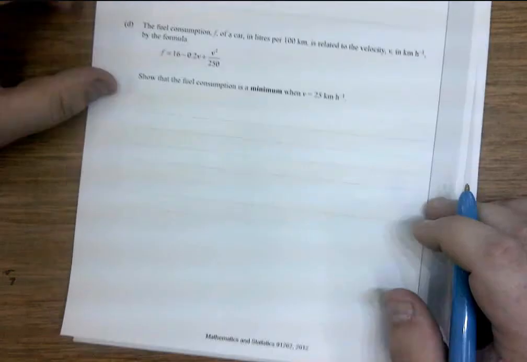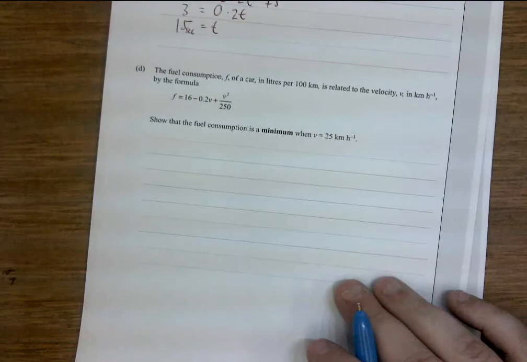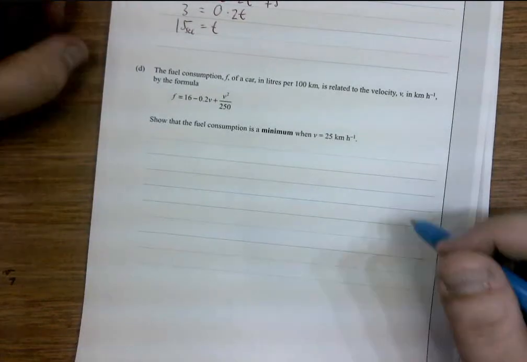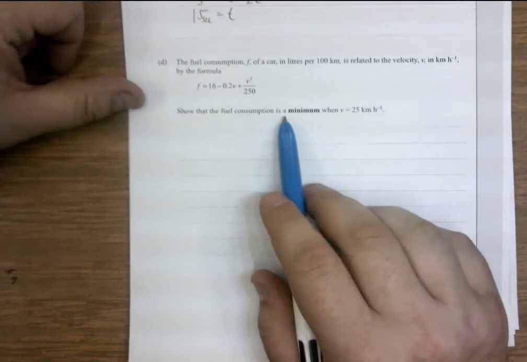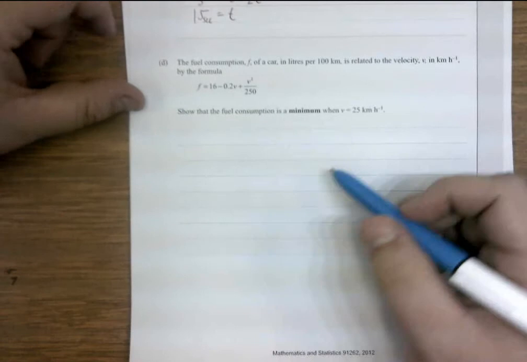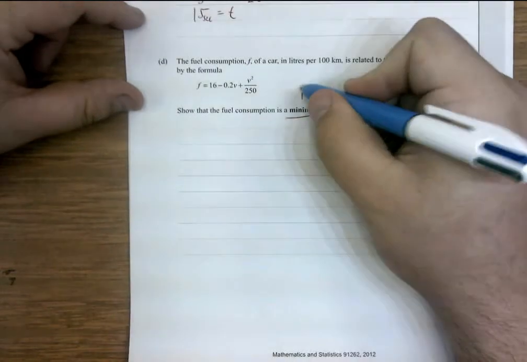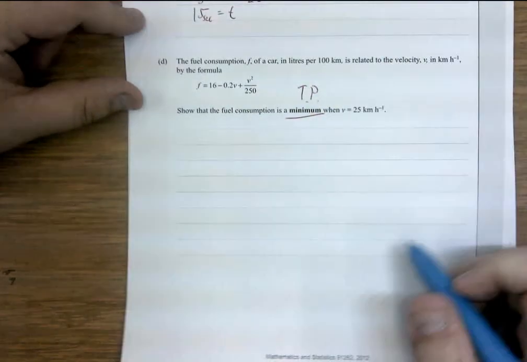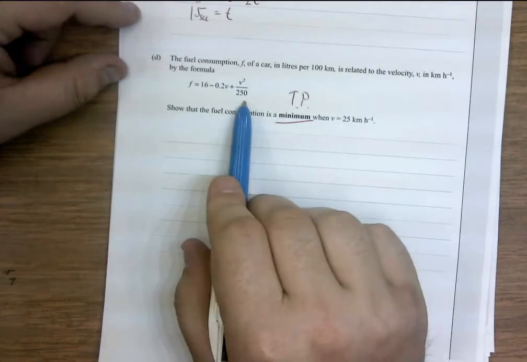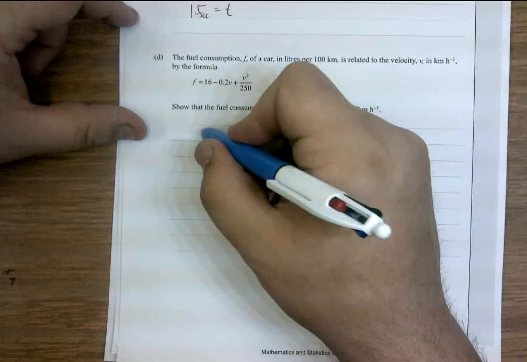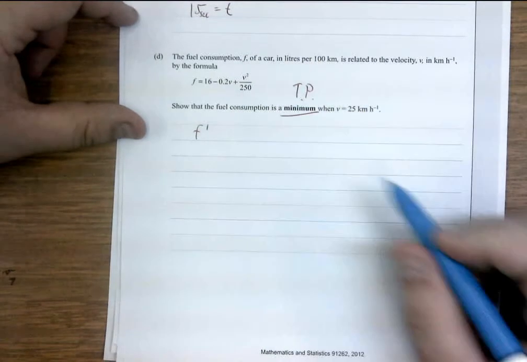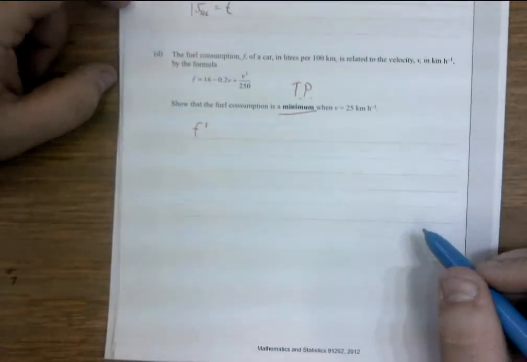Okay, question 1C. The fuel consumption is at a minimum, so we're trying to find a minimum point, but first we have to find a turning point. Our original function, f, to find the turning point, the function f will have a gradient, so f prime equal to 0.